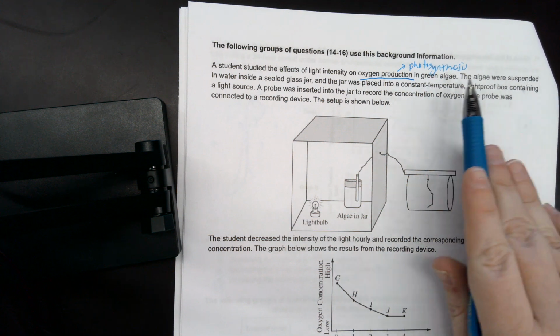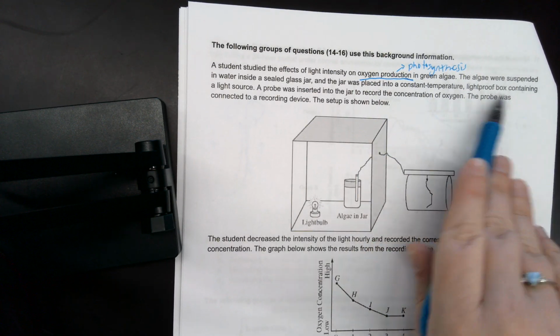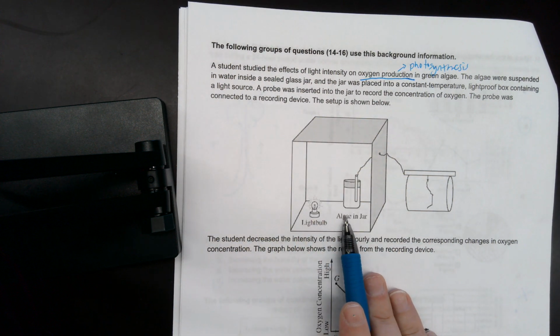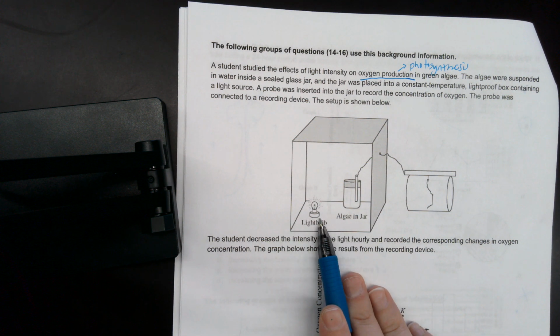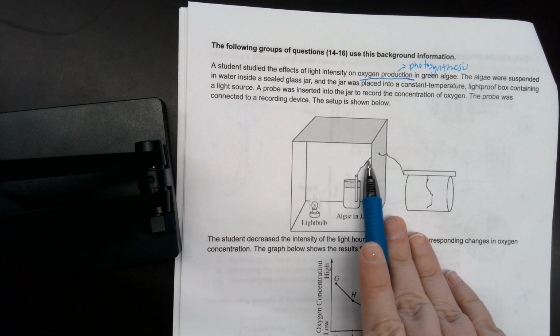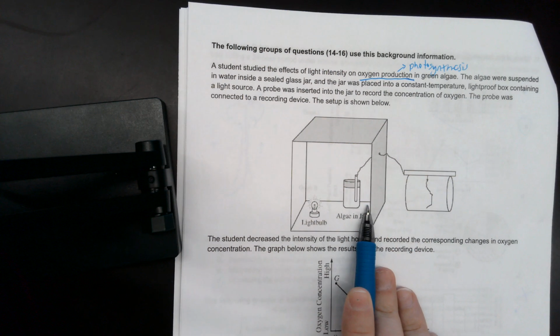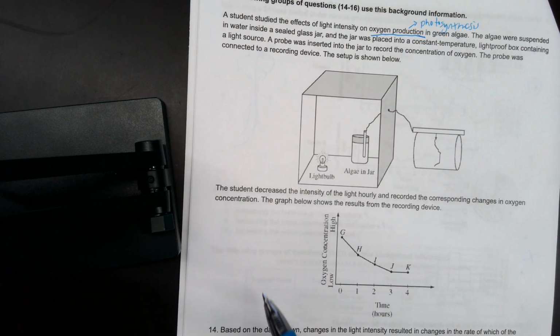The algae were, because that is a product of photosynthesis, suspended in water inside a sealed glass jar, and the jar was placed into a constant temperature, light-proof box containing a light source. A probe was inserted into the jar to record the concentration of oxygen. The probe was connected to a recording device. The setup is like this.